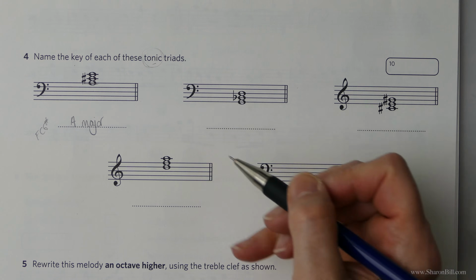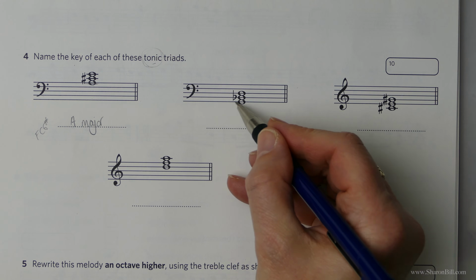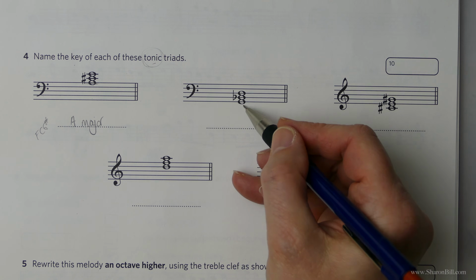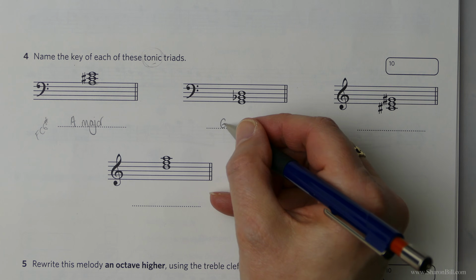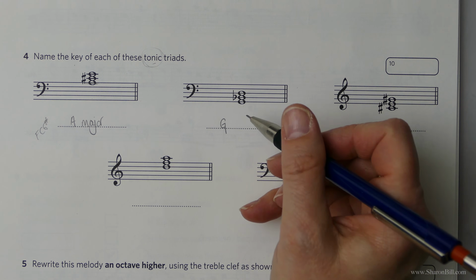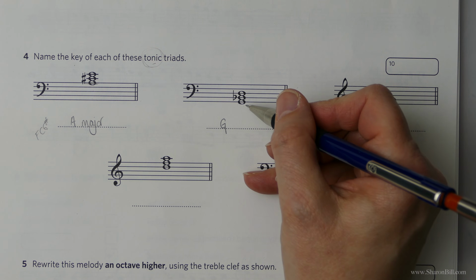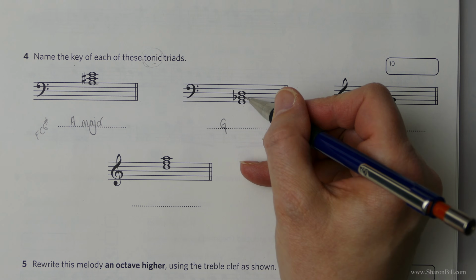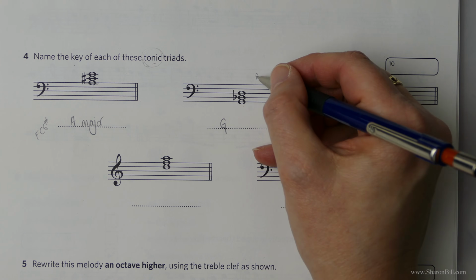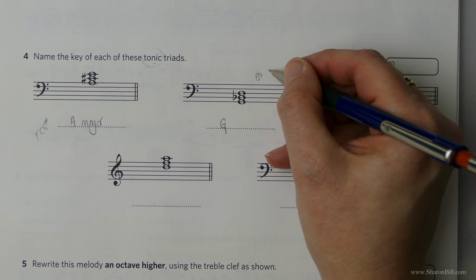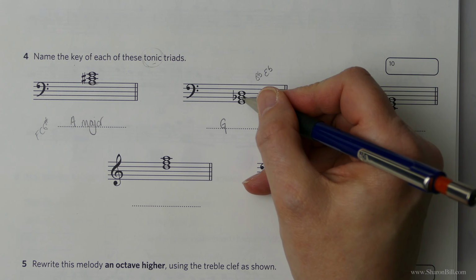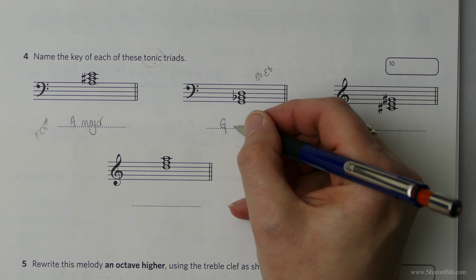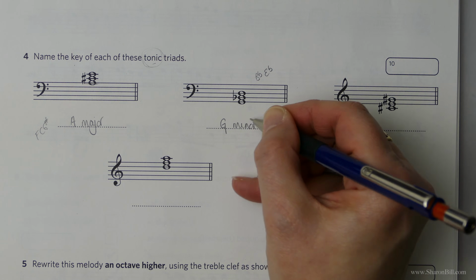So the next one, still in the bass clef, so our tonic here is G, good boys deserve. So we've got to be either G major or G minor. Now G major has F sharps. That wouldn't explain the B flat here, but G minor is related to B flat major, which has got B flats and E flats. And so that explains the B flat there. This is G minor.